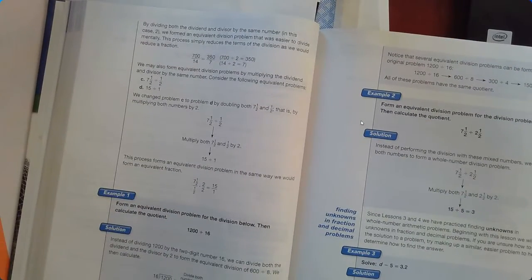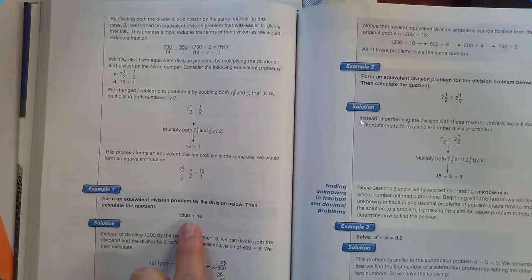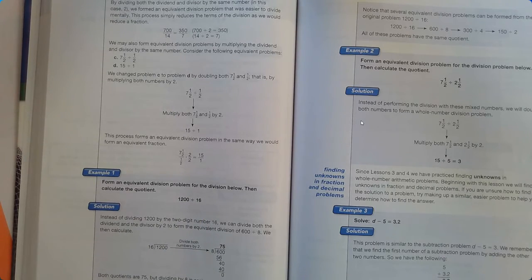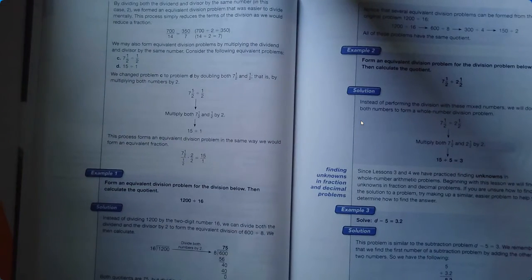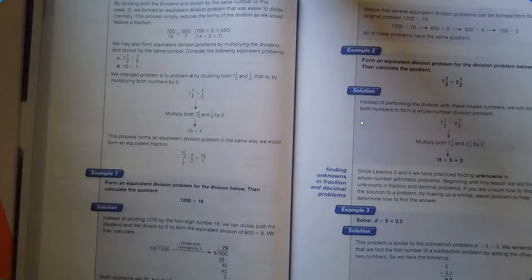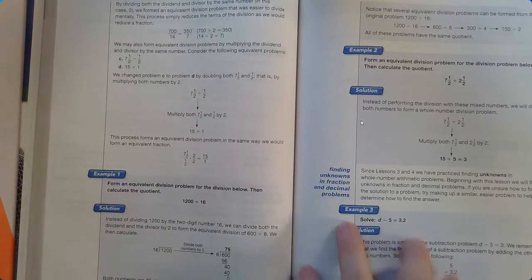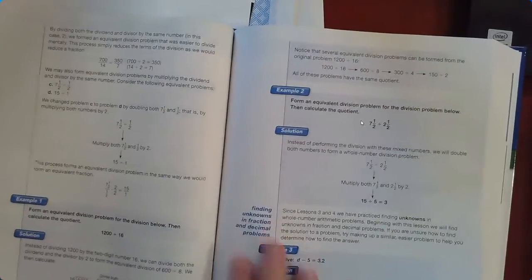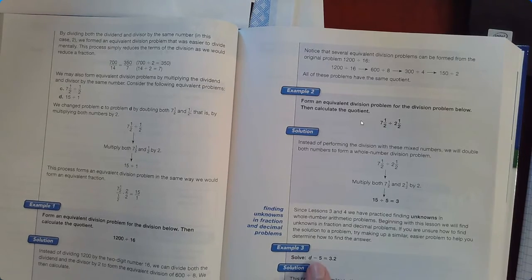All right. Form an equivalent division problem for the division below. So if that one seems difficult to you, try cutting it in half. Okay, they're both even. Should be nice and easy. 8 goes into 600. Hopefully you should be able to figure that out, right? Or at least be able to do the math on that a little easier. Okay. So it is a little difficult, but it shouldn't be too bad.